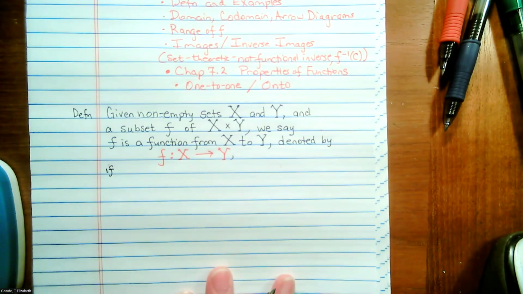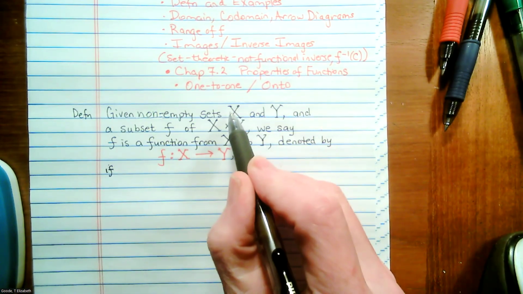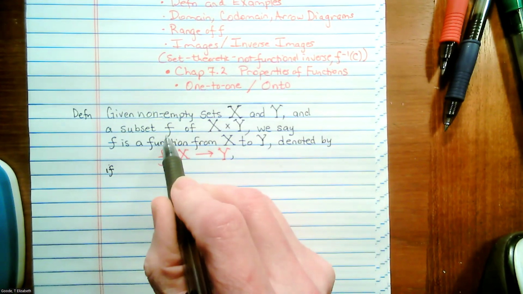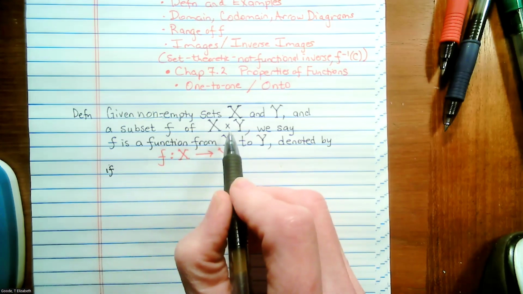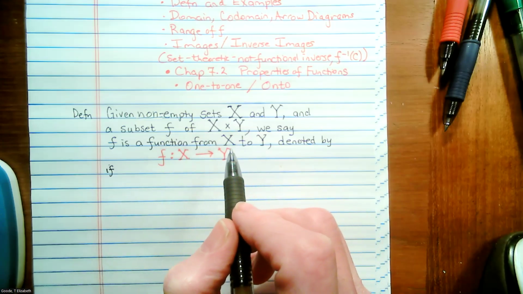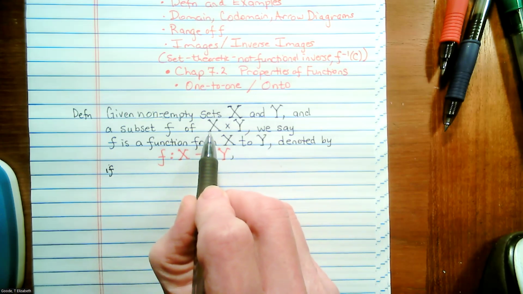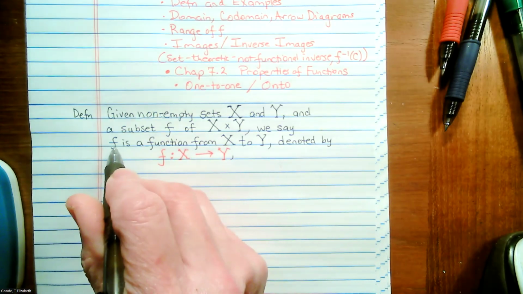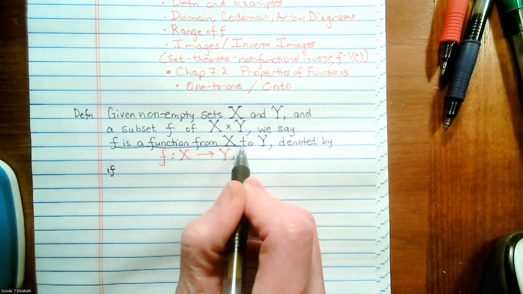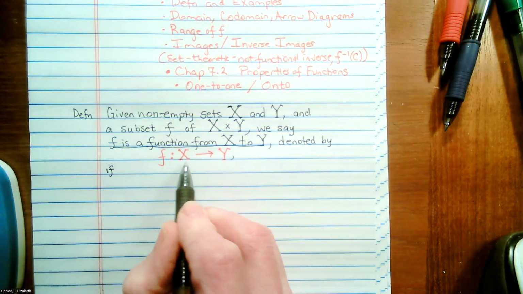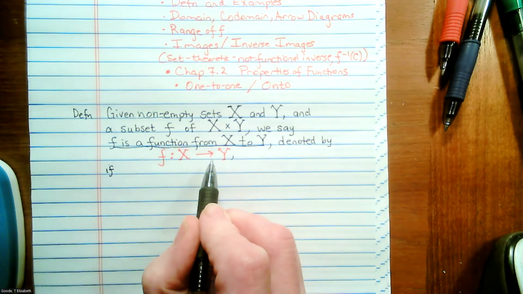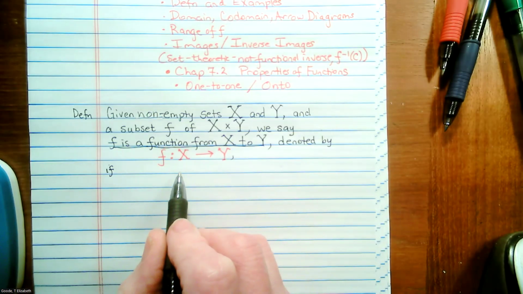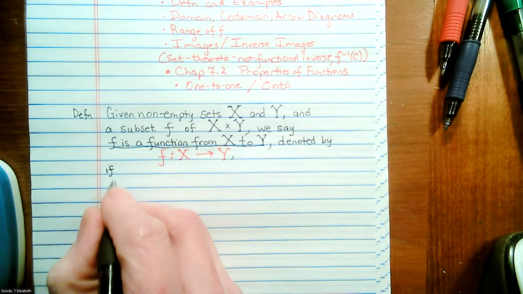So let's get started with our definition. Given non-empty sets X and Y, so I'll use a big X and a big Y with feet here so we can distinguish them from other symbols, and a subset F of X cross Y. So think about what that means. It means the elements of F are ordered pairs with the first coordinate coming from X and the second coordinate coming from Y. We say F is a function from X to Y, so that's what we're defining, and it's denoted by F colon X arrow toward Y. We reserve this notation for functions only. So F is a function from X to Y, denoted by F from X to Y, if two things happen.